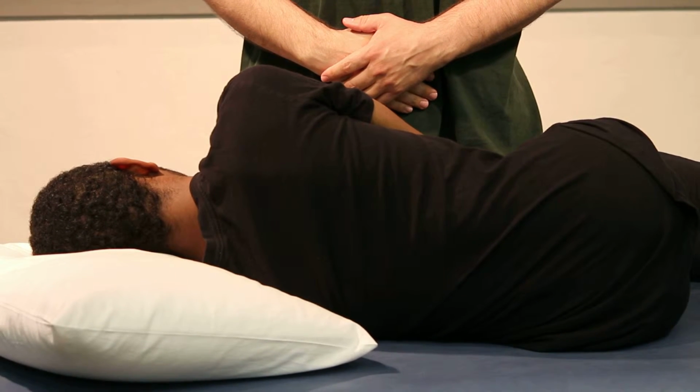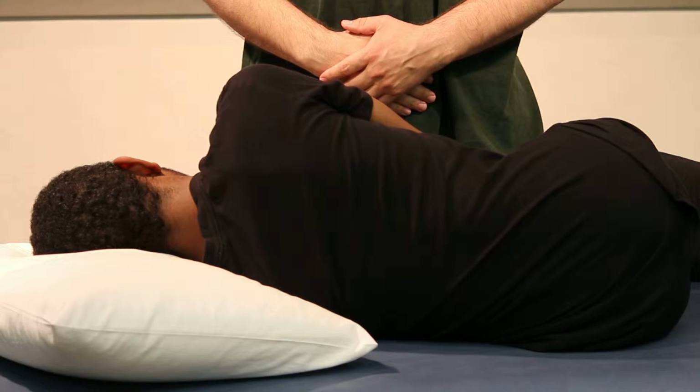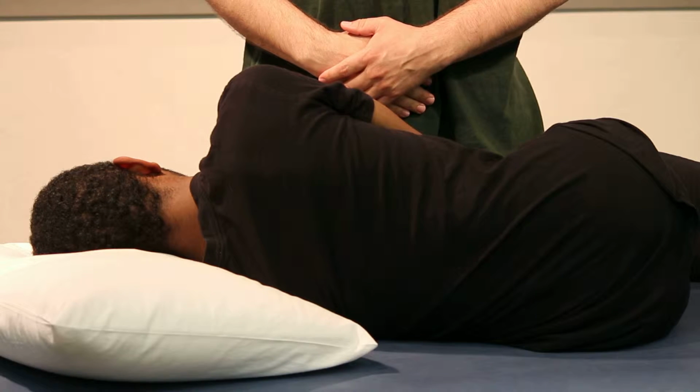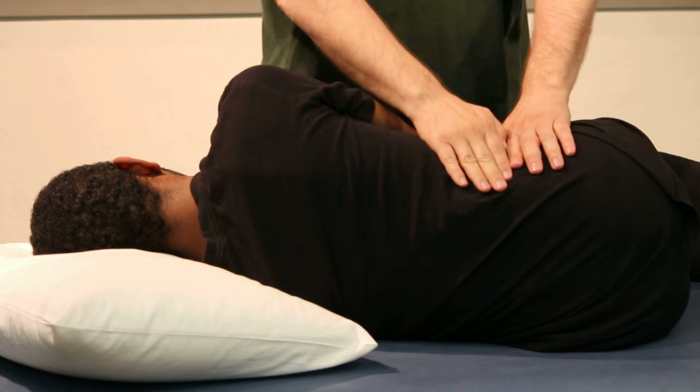Lumbar spine mobilization with impulse technique. Patient is in lateral recumbent position and he is laying on his left side. This is for the treatment of an L4 extension rotated side bend to the left.